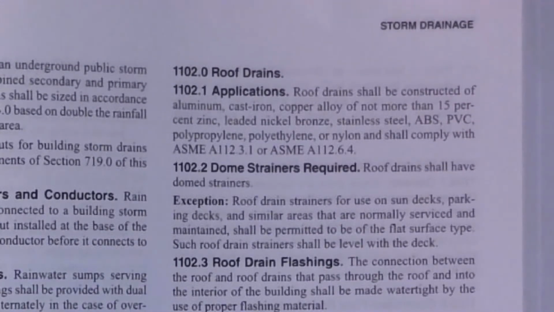And roof drains. Applications. They shall be constructed of aluminum, cast iron, copper, or not more than 15% zinc, lead, nickel, bronze, stainless steel, ABS, PVC, polypropylene, polyethylene, or nylon. The dome strainer. Roof drains shall have dome strainers. Exception: a roof drain strainer for use on a sun deck, parking deck, or similar area that is normally serviced and maintained shall be permitted to be of the flat surface type. Such roof drain strainers shall be level with the deck.